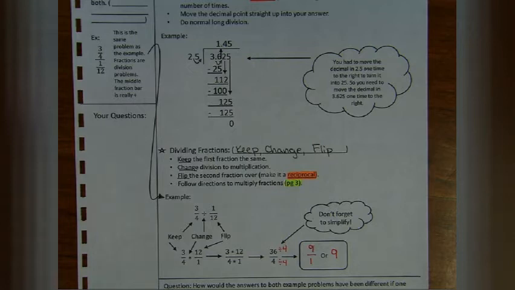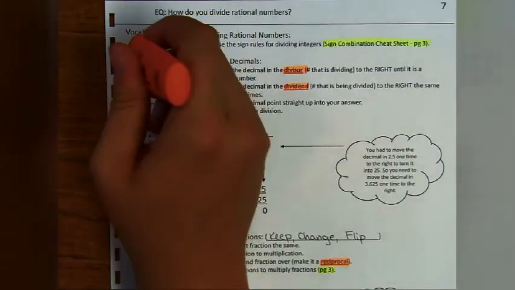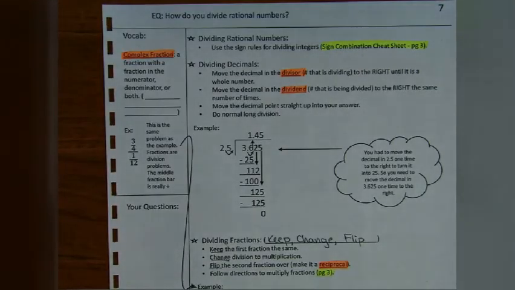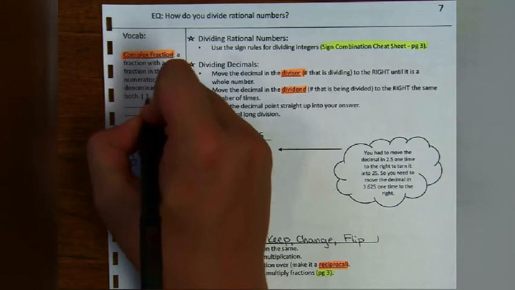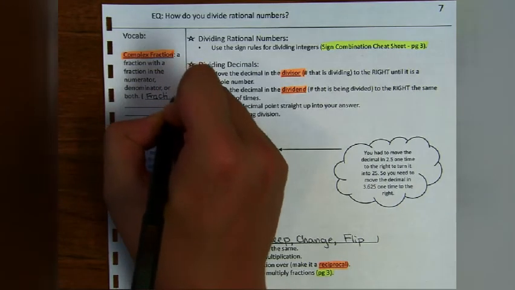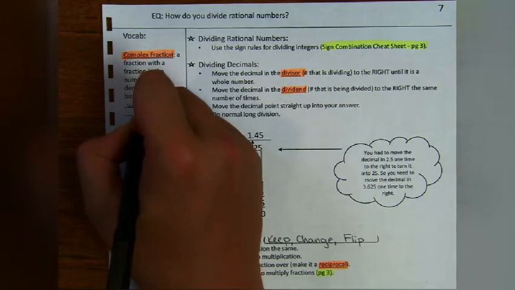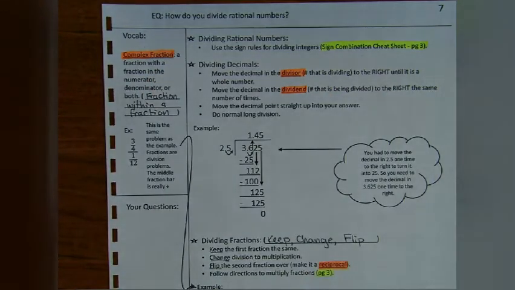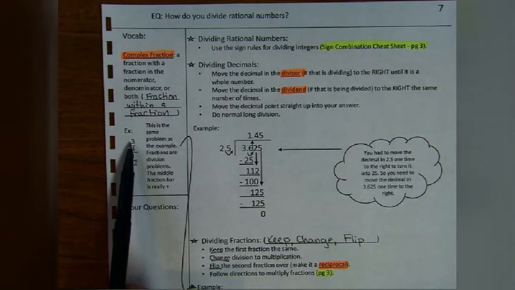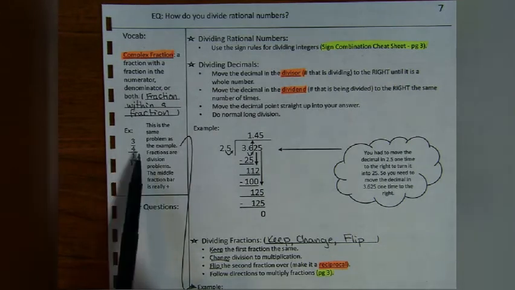Okay, one thing that I want to point out is you guys are going to have some fractions called complex fractions, and that is up here in your vocab column. So a complex fraction is a fraction with a fraction in the numerator, denominator, or both. Okay, basically, guys, they are a fraction within a fraction. Okay, so here's an example. I have 3 over 4 over 1 over 2.